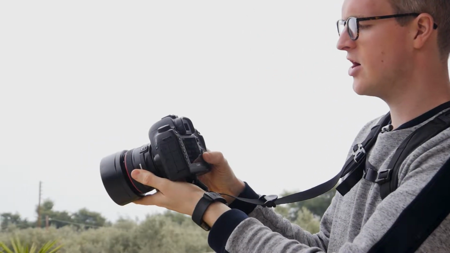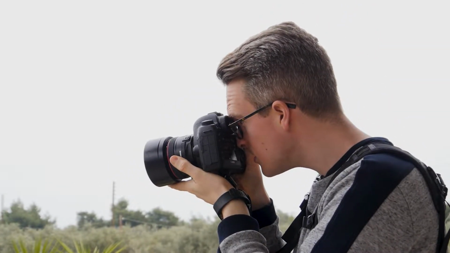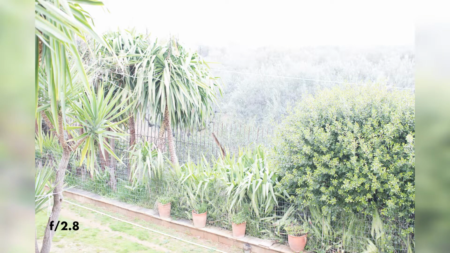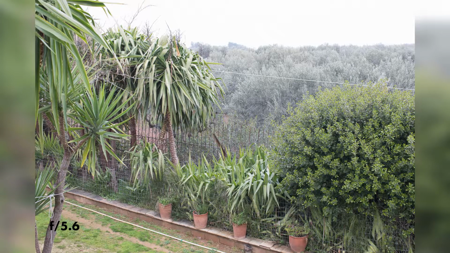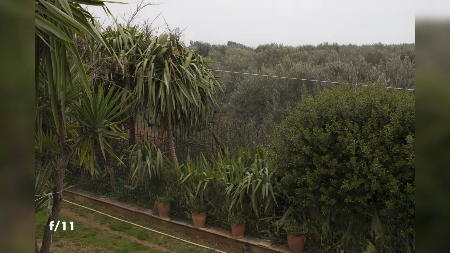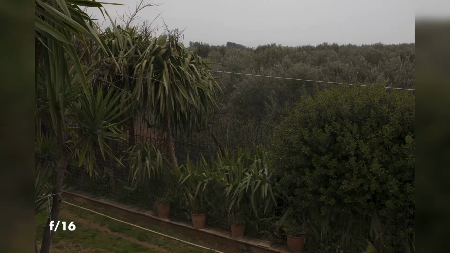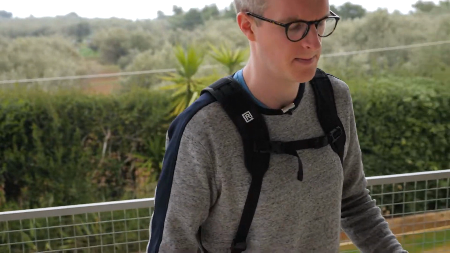So by adjusting this dial here on manual mode, I can go to f1.4, take a photo, f2, f2.8, f4, back to f5.6, f8, f11, f16, and because this lens only goes to f16, I'm going to switch out for the 24 to 70 quickly.